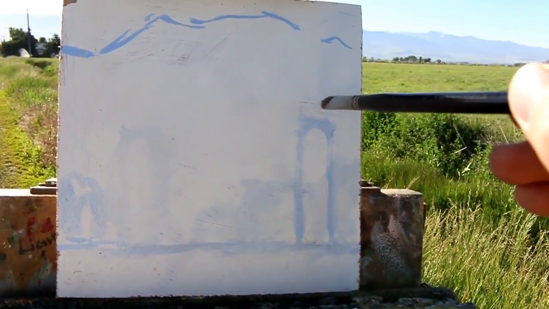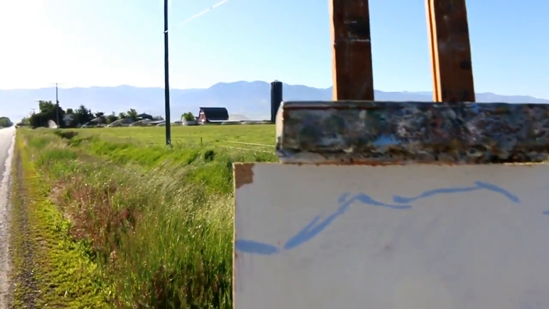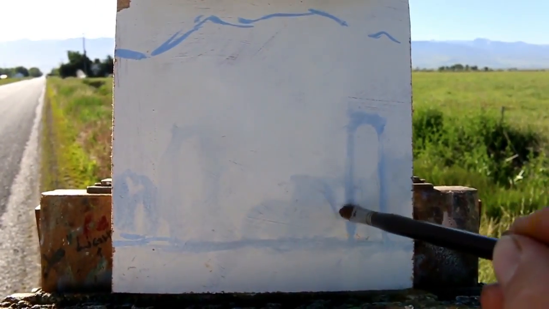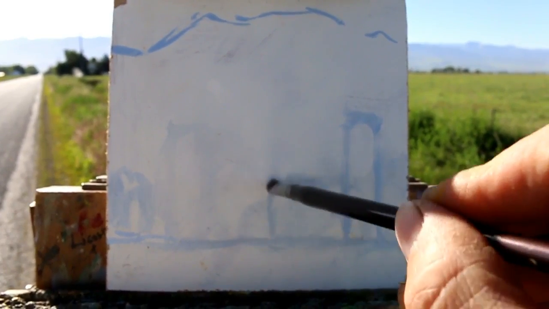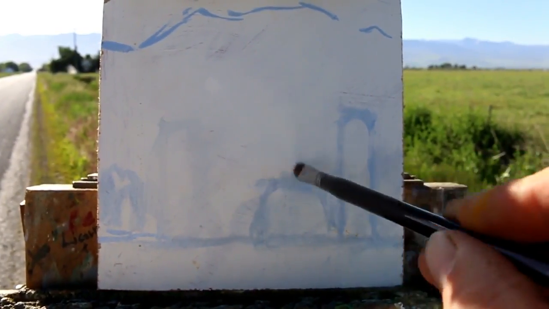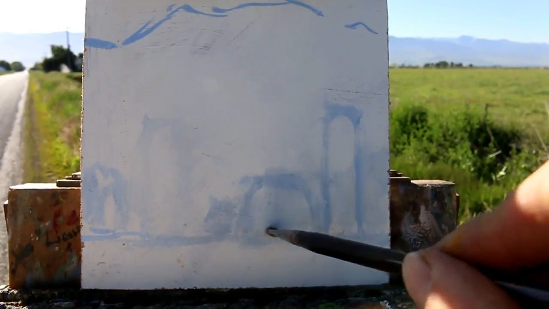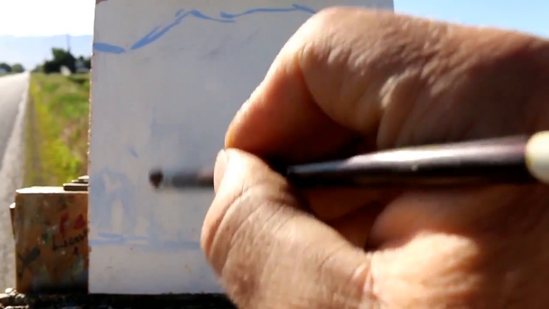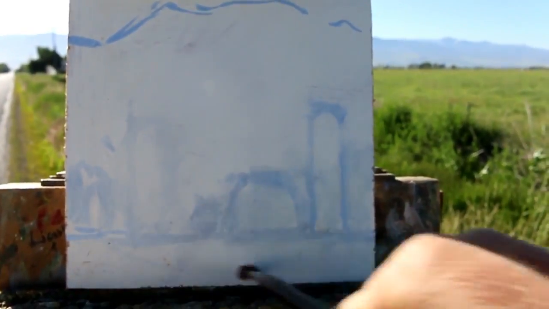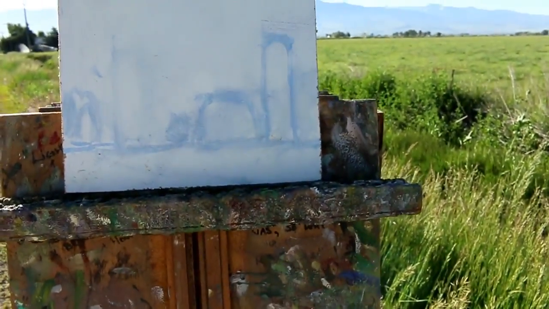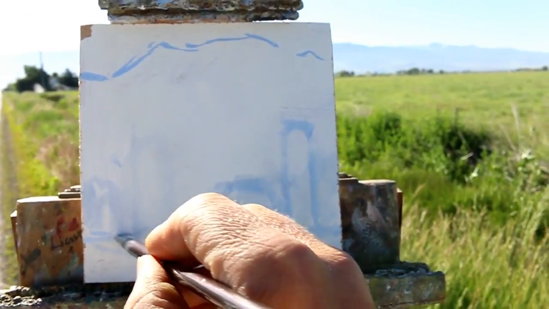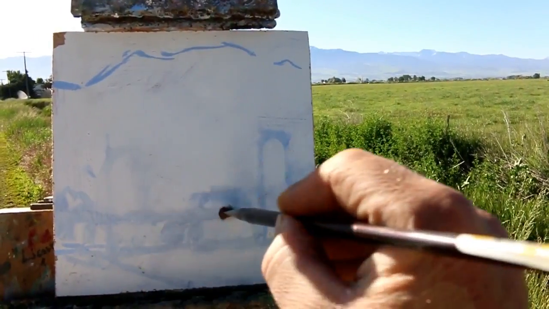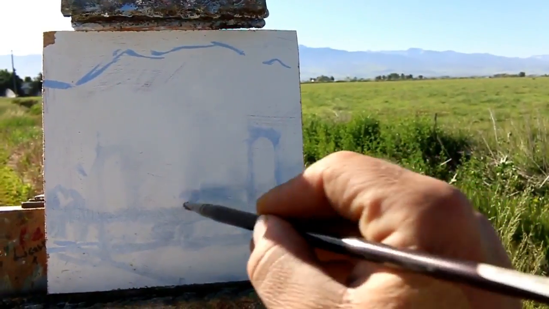Let's see, silo there. There's the scene again. Oh, there we go. Now I like it. Just needs... Okay, I'm going to change this horizon line to be there instead.